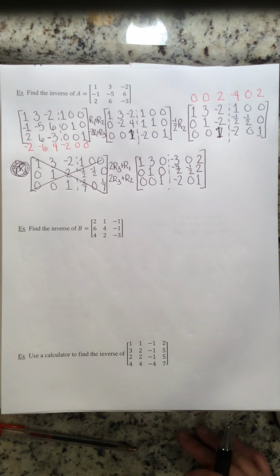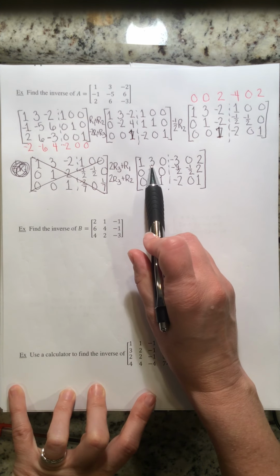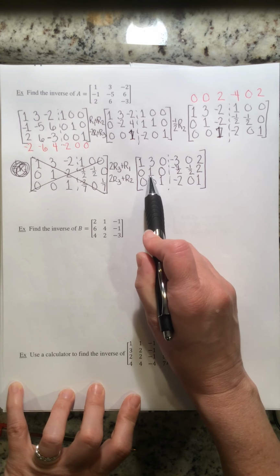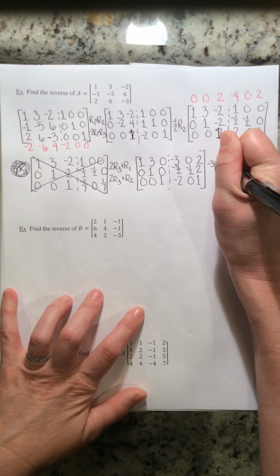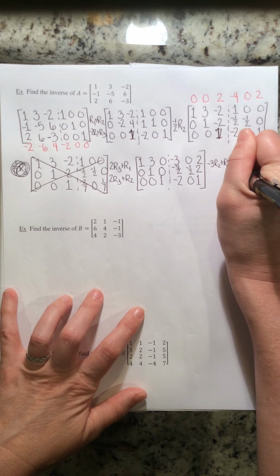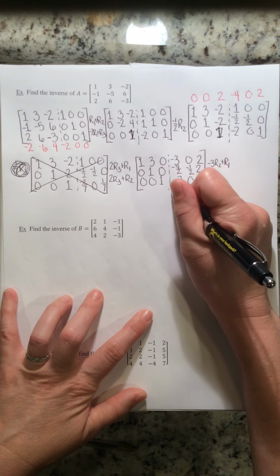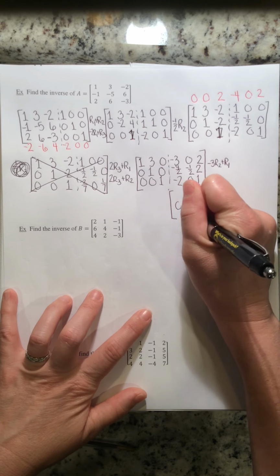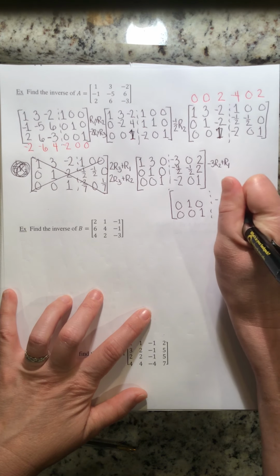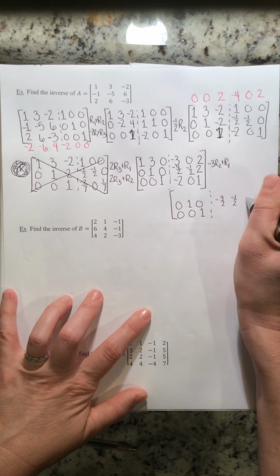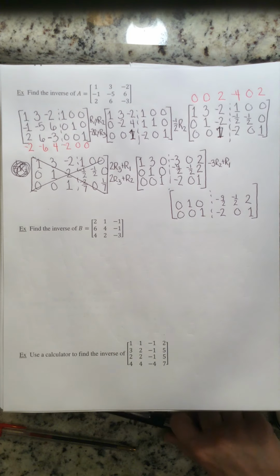Okay, continuing. To finish, all we need to do is make this a 0. And in order to make this a 0, we're going to want this number below it to be a -3. So we're going to do -3 times row 2, and we're going to add that back to row 1. The bottom two rows are finished at this point, so you might want to go ahead and just copy the bottom two rows exactly as they are.